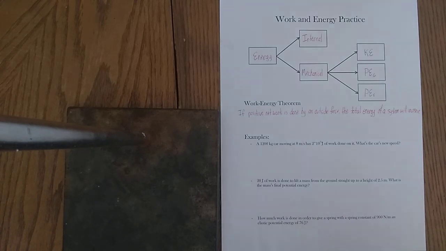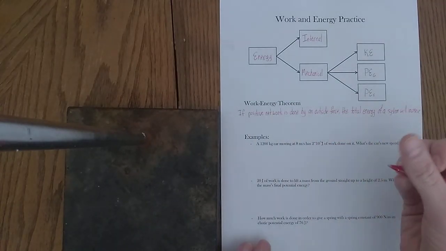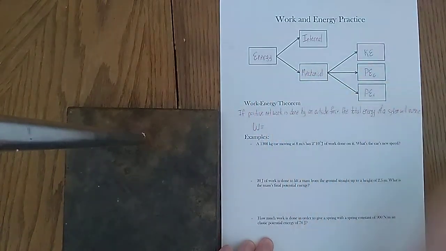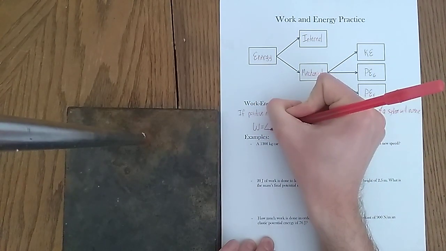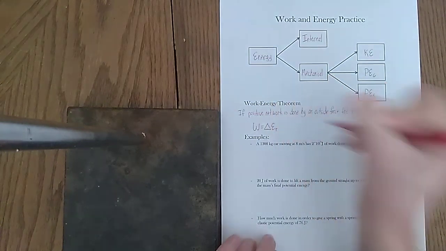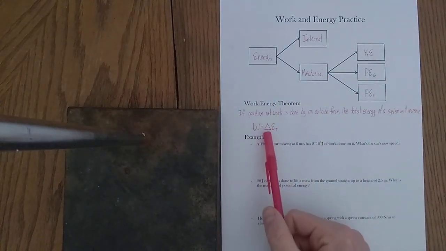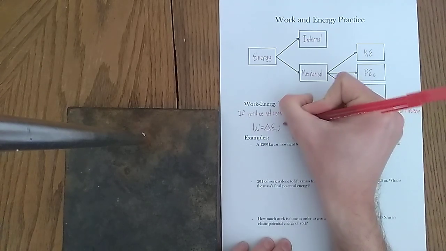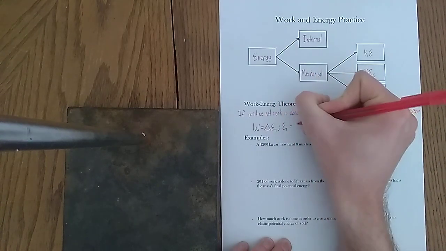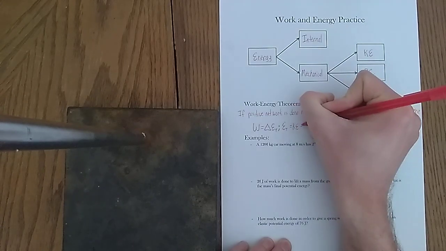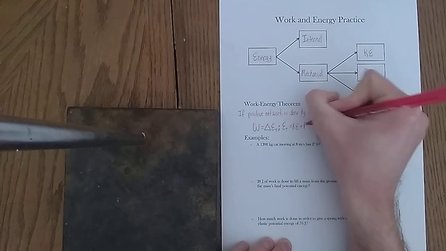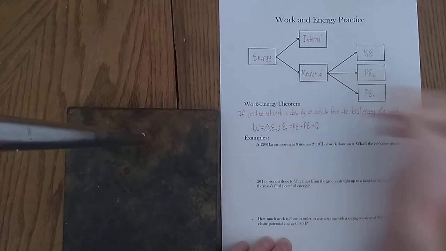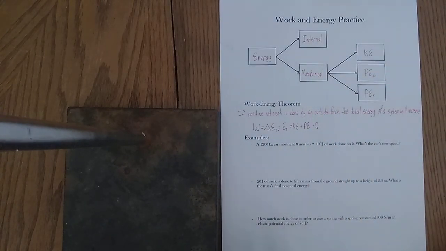Okay, so here's this statement written in equation form, and this is in your reference tables. You can go and look this up. Work is equal to delta E sub T. Work is equal to the change in the total energy, where the total energy, ET, is equal to kinetic energy plus both types of potential energy plus Q, which is internal energy.